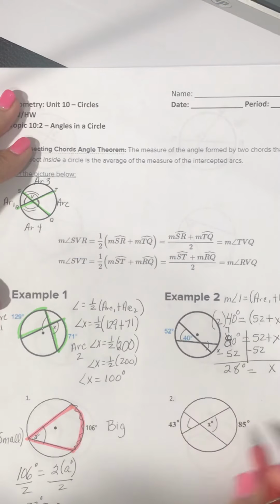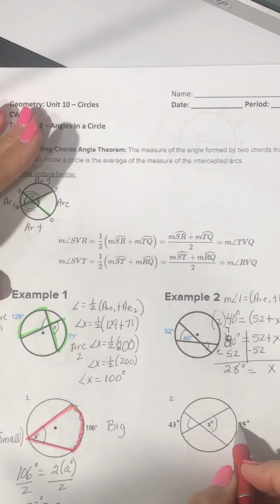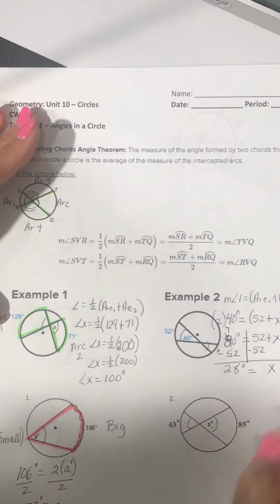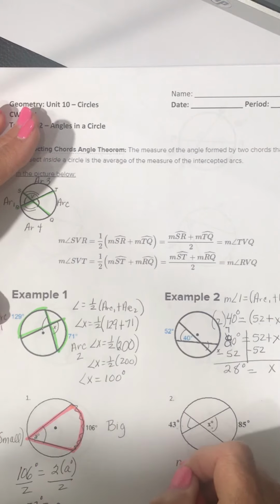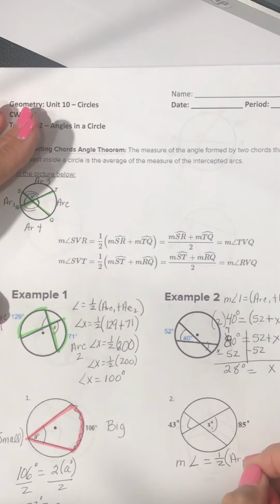Okay, this time they're giving me the angle that they're looking for, and they're giving me the 2 arcs that correspond to these angles. So we have the measure of the angle is equal to 1/2 arc 1 plus arc 2.